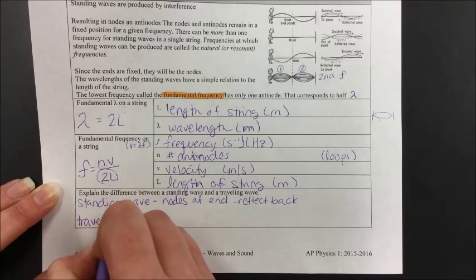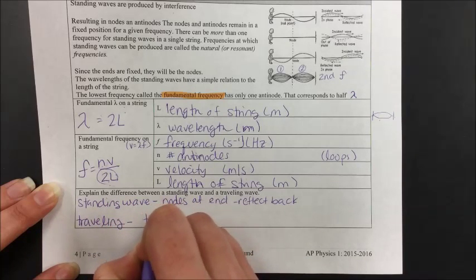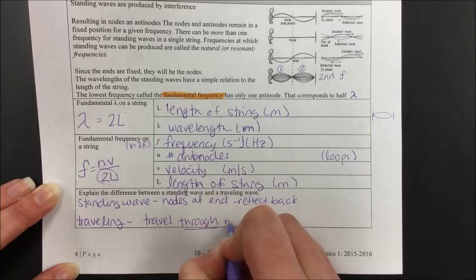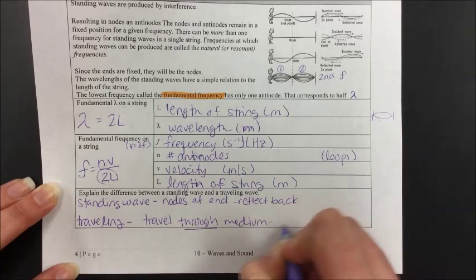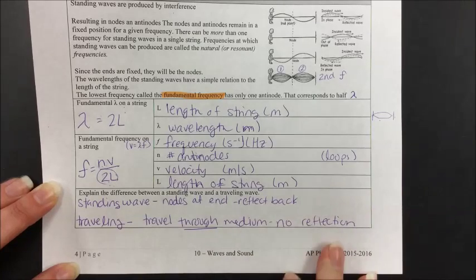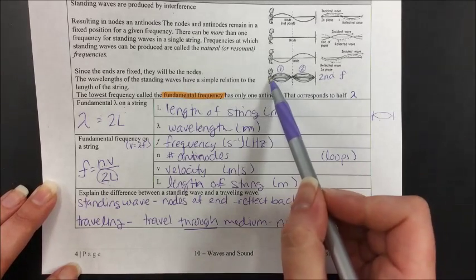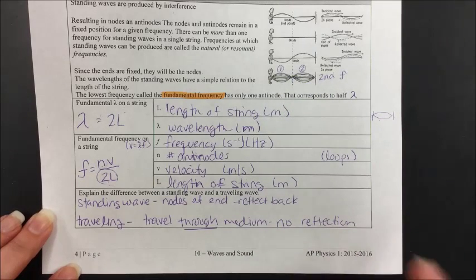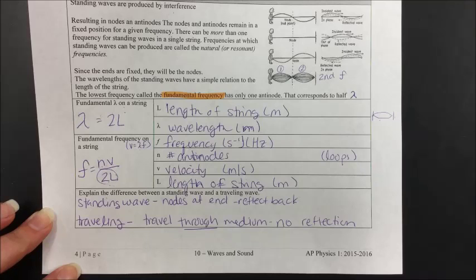A traveling wave is just going to travel through the medium. There's not going to be any reflection whenever we have a traveling wave. So if it was a traveling wave, it would hit the wall and continue on. There would be no reflection.